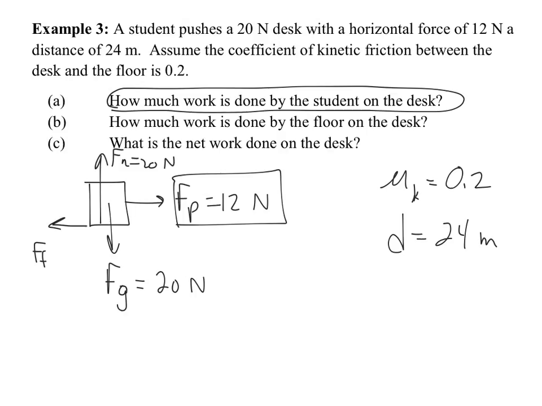If I push this object with 1 Newton for 1 meter, and I push this object with 1 Newton for 1 meter, the same amount of work is done on both objects. So the weight doesn't affect the amount of work done by the person on the object. Where will Fn or the weight come into play in this problem? Can anybody see the future?